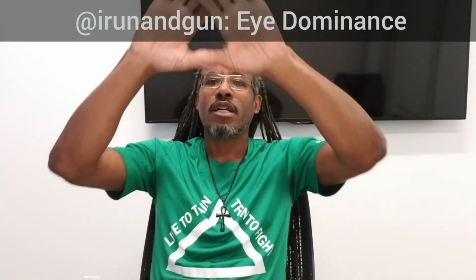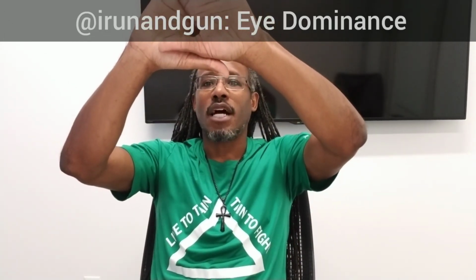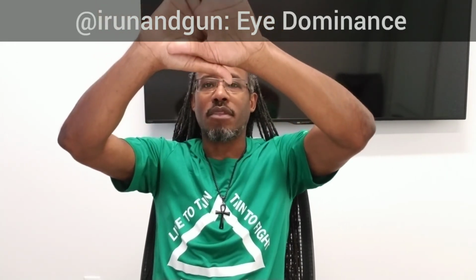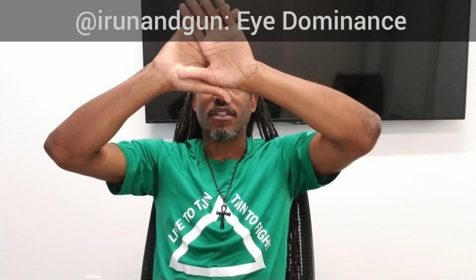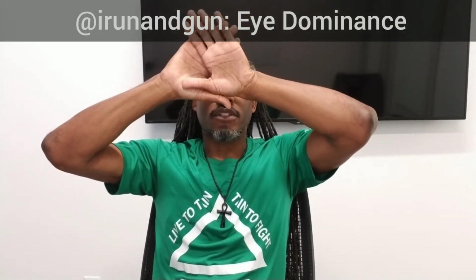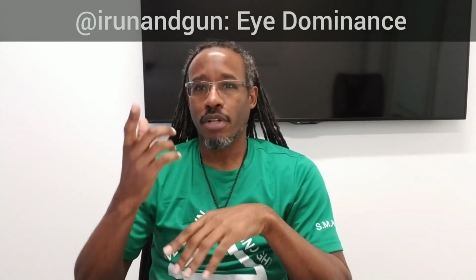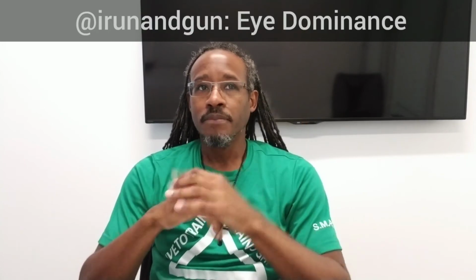Now, a way that you know whether or not you're right eye dominant or left eye dominant, there's a couple tests. One easy one is to find something on the wall, a light socket or something small, make a triangle with your hands, and then put that object inside the triangle. What you're going to do is bring your hands slowly back and keep that item right inside the triangle the entire time until your hands get all the way to your face. What you're going to find is that in order to keep that object inside the triangle and get your hands to your face, you're going to bring your hands to one eye or the other.